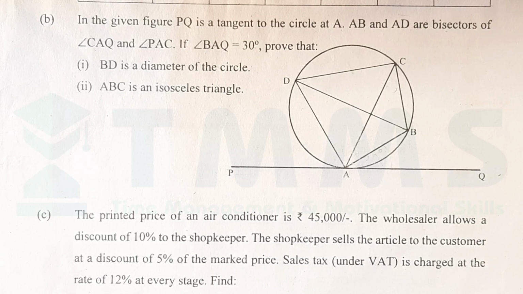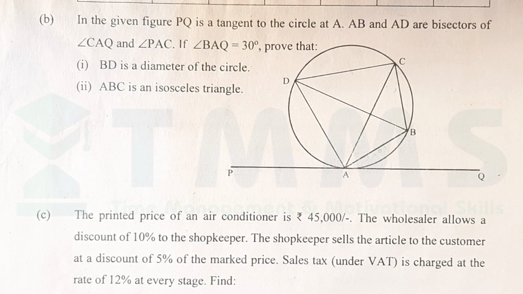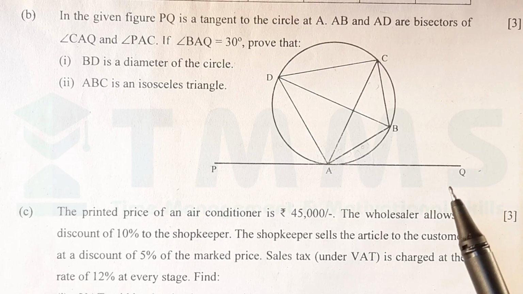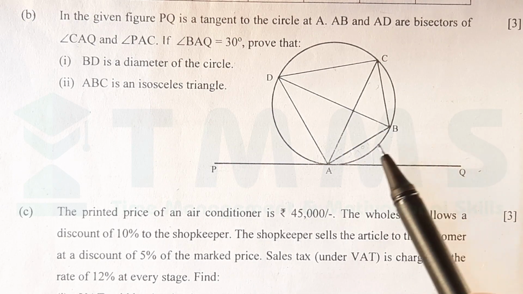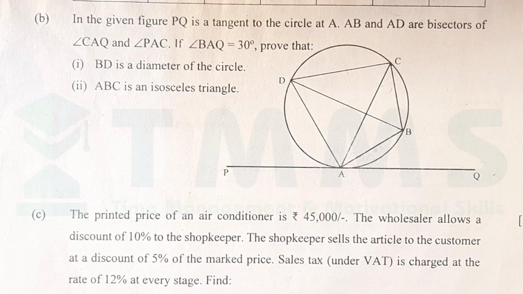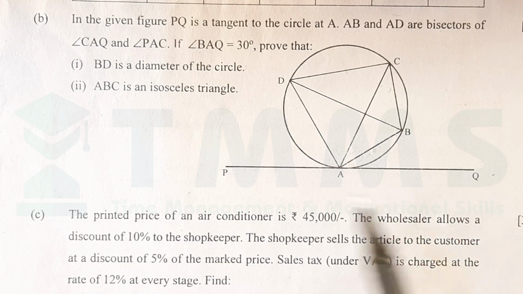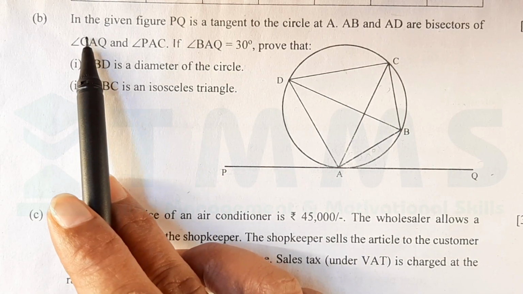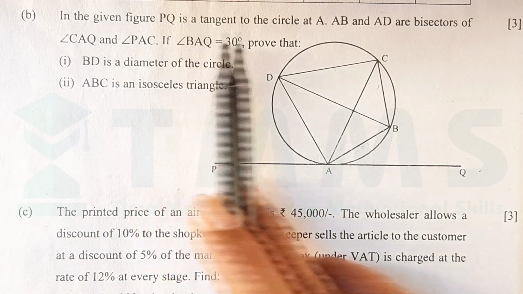This question is a 2017 ICSE examination question. It is from question number 2B. It is for 3 marks and it is of course from the second section, which means it is one of the choice questions. Let us look at it. In the given figure, PQ is a tangent.